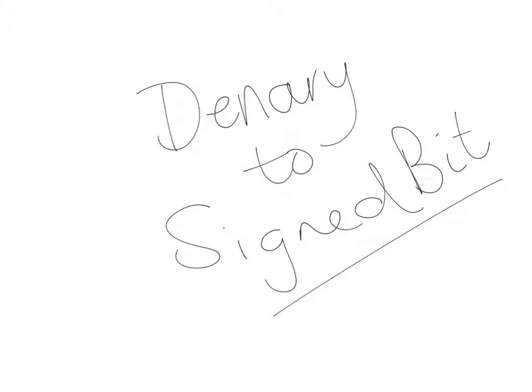So we also need to be able to explain how to convert denary numbers to their binary representation equivalent. So let's take a look at a couple of examples. So we want to represent -103.